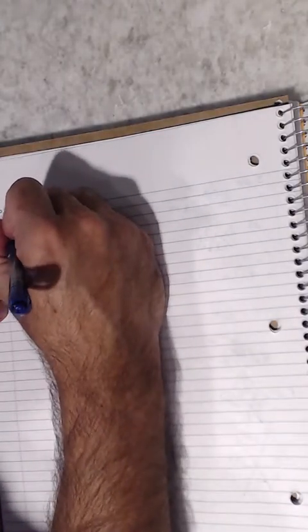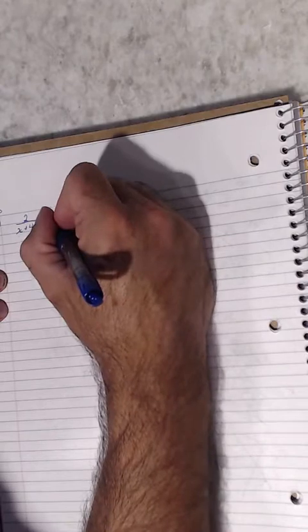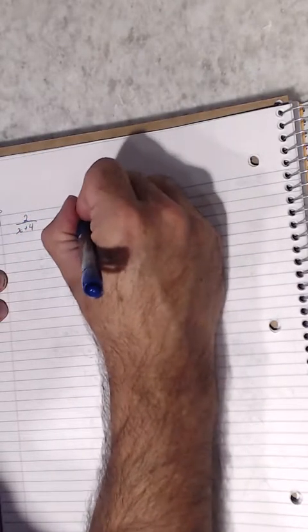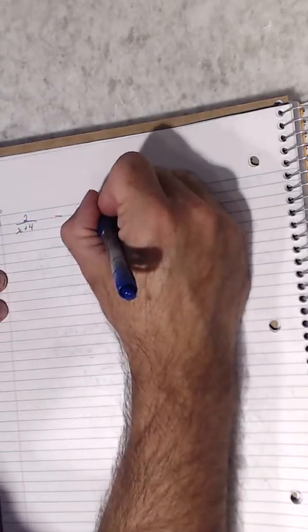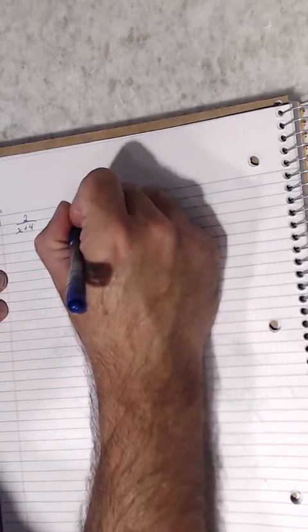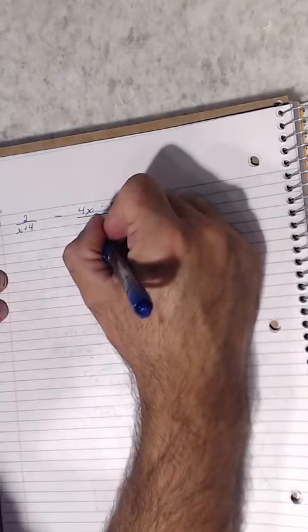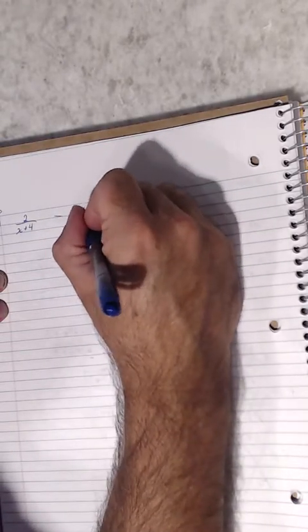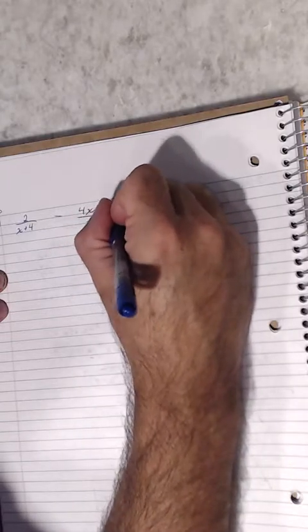All right, C says repeat the process to subtract the expression below. Okay, so problem C is 2 over x plus 4 minus 4x minus x squared over x squared minus 16.